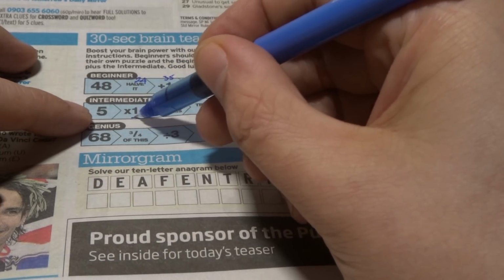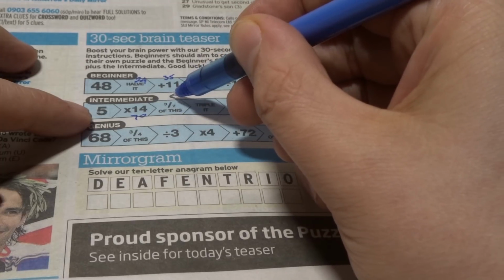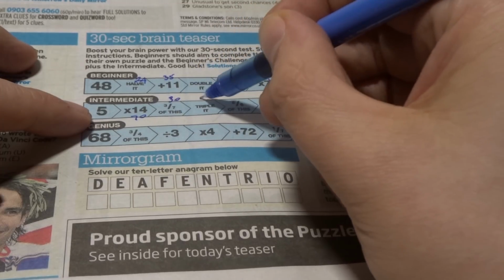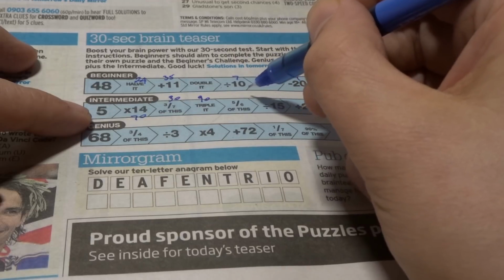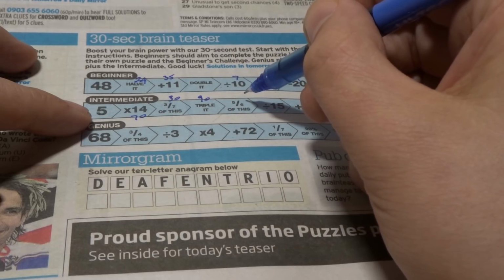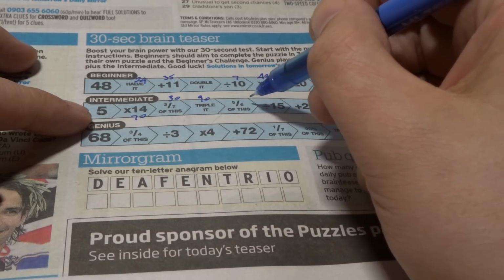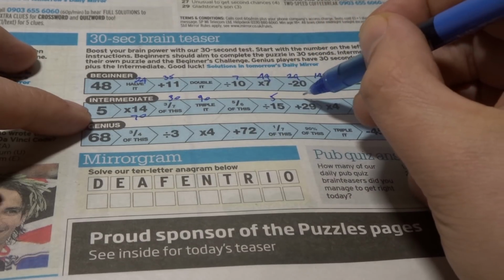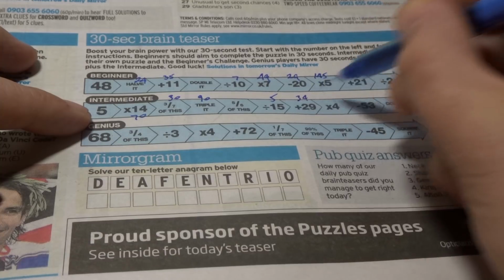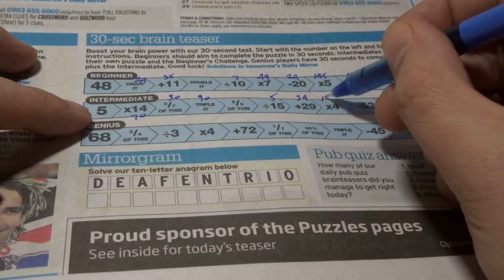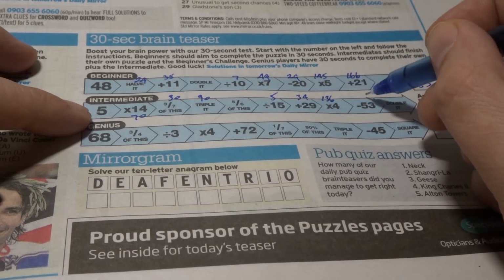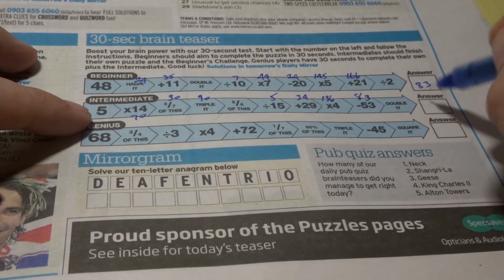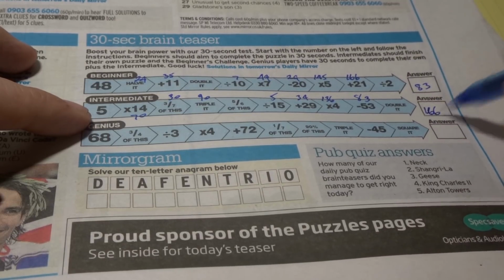5 times 14 is 70, 3/7, so that is 30. Triple that is 90, 5/6, 1/6 is 15, divided by 15 is 1, so that's going to be 5, plus 29 is 34, times 4 is 136, take away 53 is 83, double that's 166.